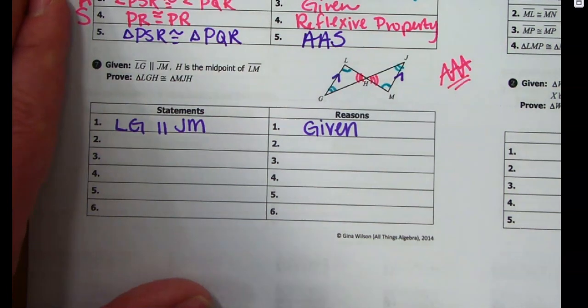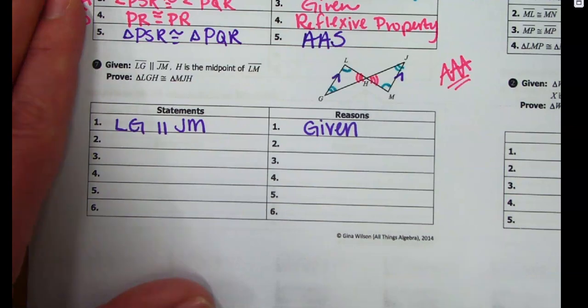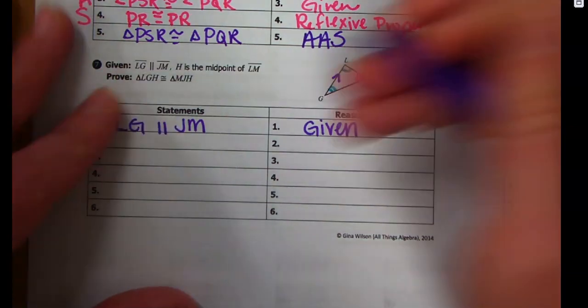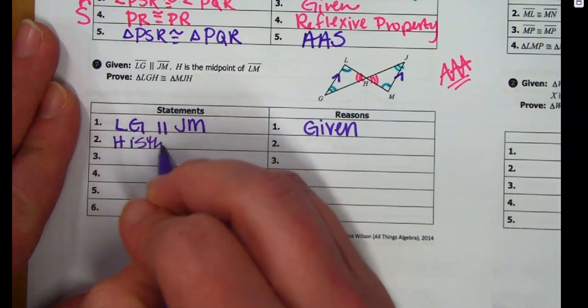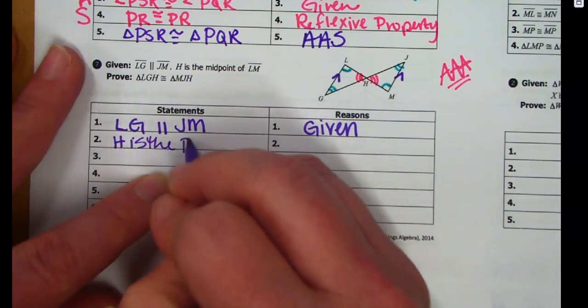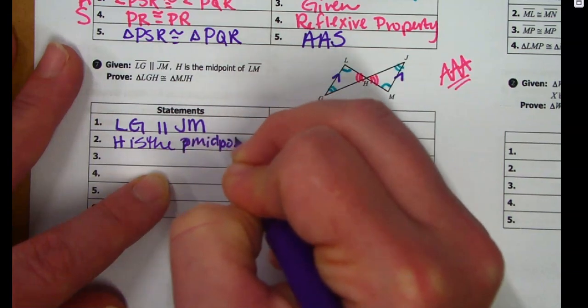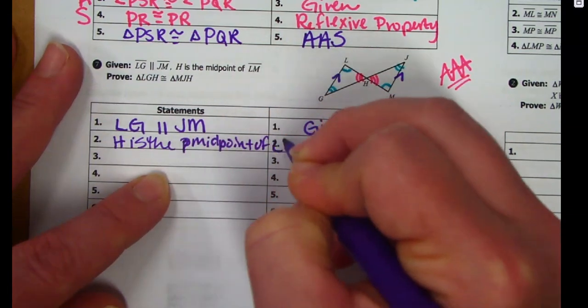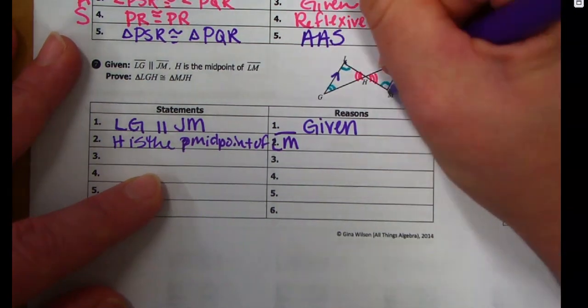We need to figure out who's going to allow us to prove this by angle, angle, side. So let's look at what they told us with the side. H is the midpoint of LM. So LM, H is the midpoint.